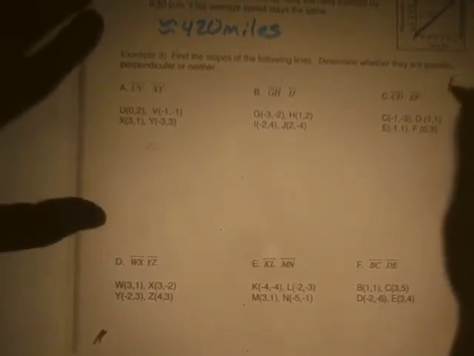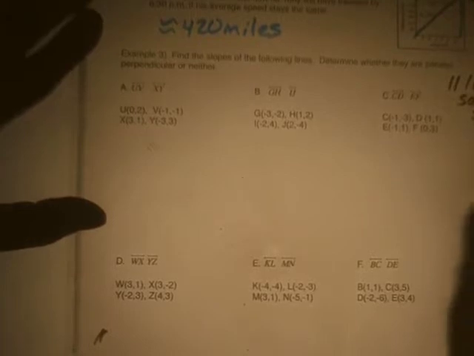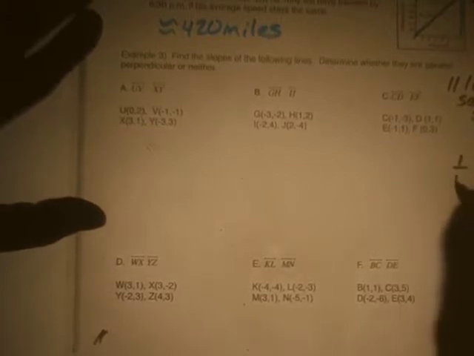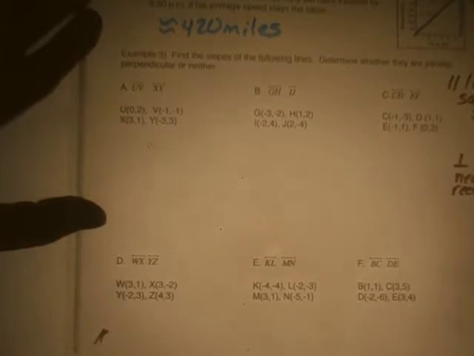Before we can do this next section of notes, we need to add 3 things in here. I guess I'm going to do it along the left here. Parallel lines have the same slope, and perpendicular lines, your slopes are negative reciprocals. I'm going to write reciprocals under here.